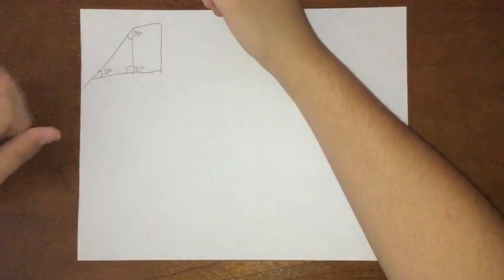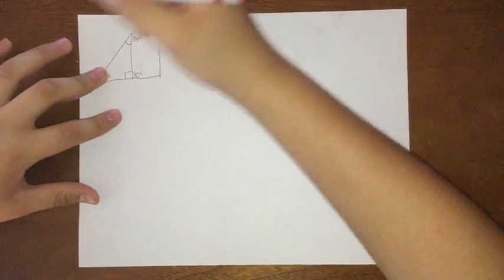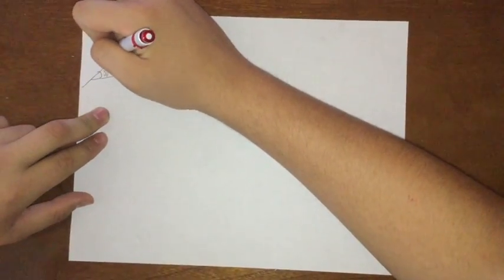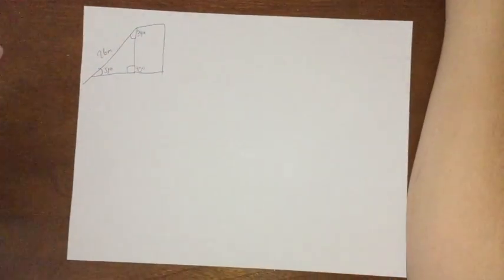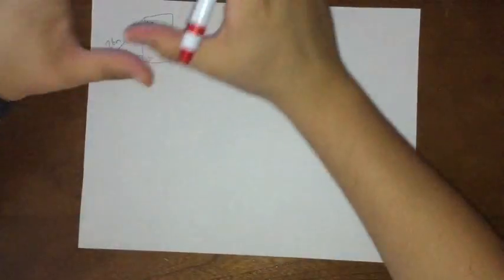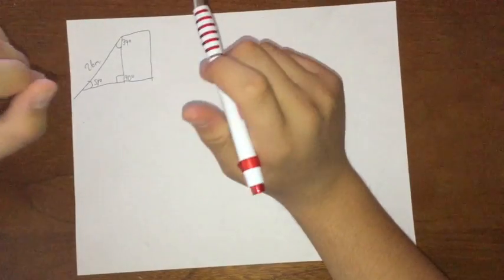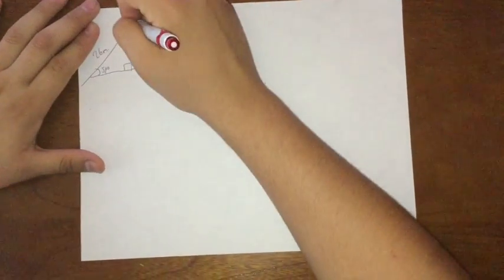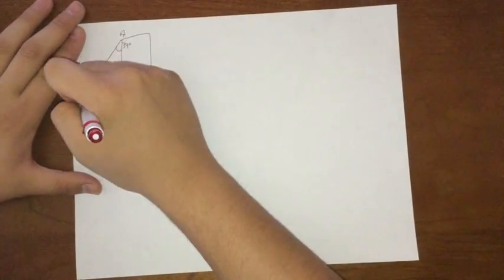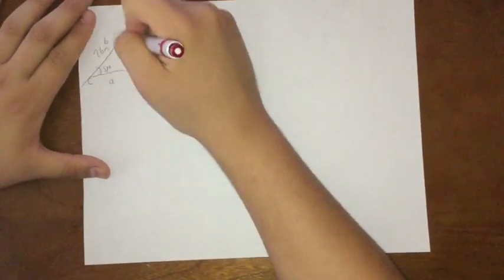We know that the rope is 26 meters, and firstly we need to classify the angles and the sides. So this is angle A, angle B, angle C, this is side A, side B, side C.